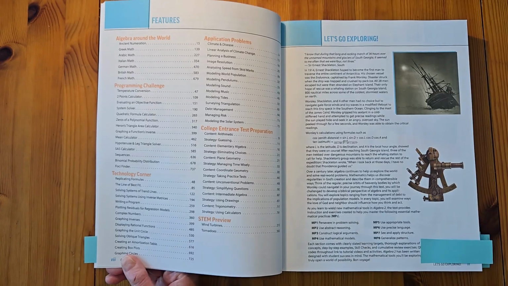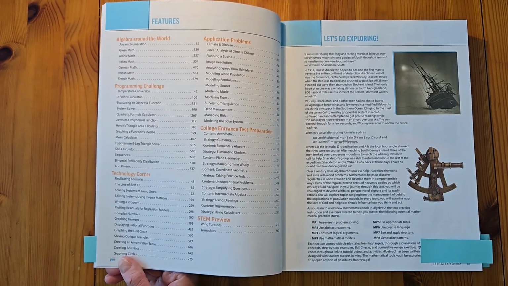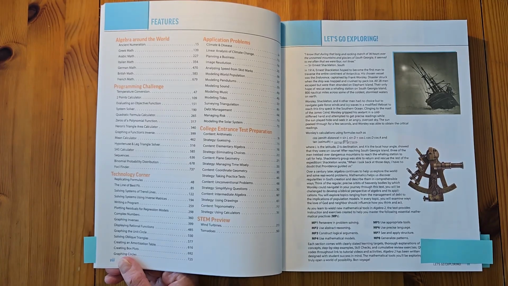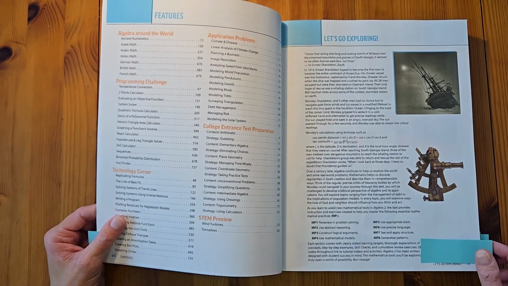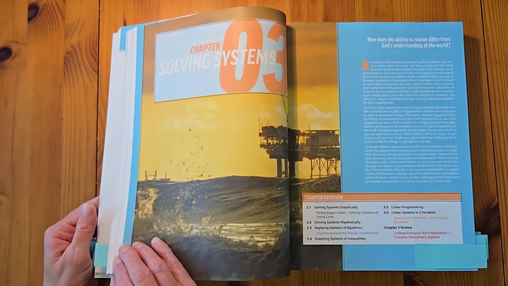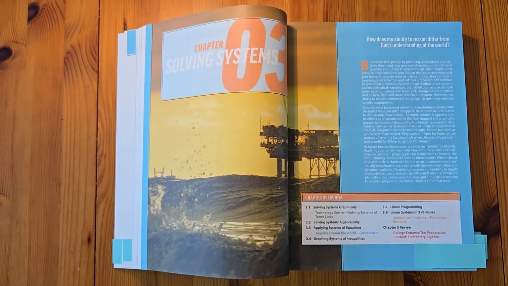And there are 2 STEM projects for this year. One is called wind turbines, and that is about halfway through the year. And the other is called tornadoes, and that's towards the end of the year. Let's go ahead and jump ahead now to chapter 3.